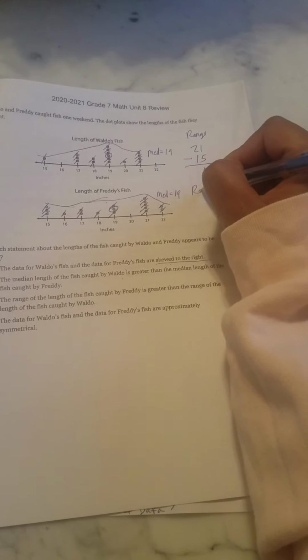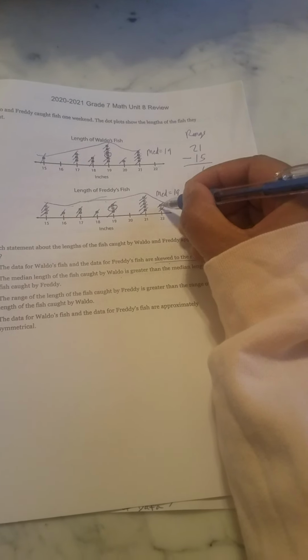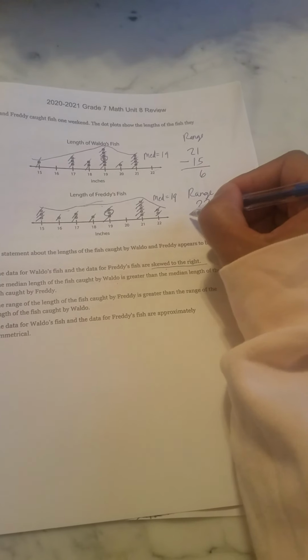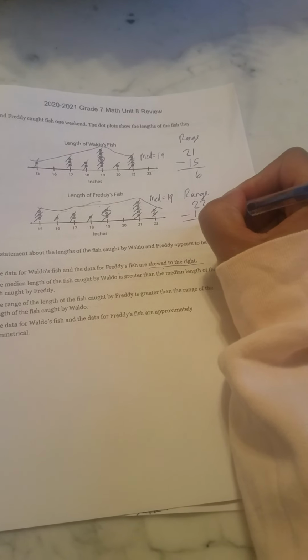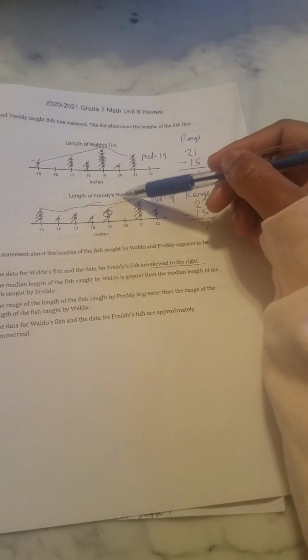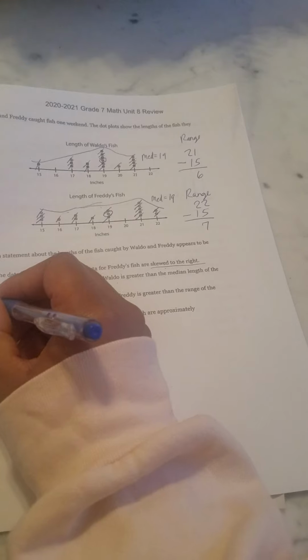Now we're going to find the range for Freddie's fish. So the highest number that I have a dot for is 22. And the lowest number that I have a dot for is 15. If I subtract, I get 7. And so the range for Freddie's fish is greater than Waldo's fish. So that is true. So the answer would be H.